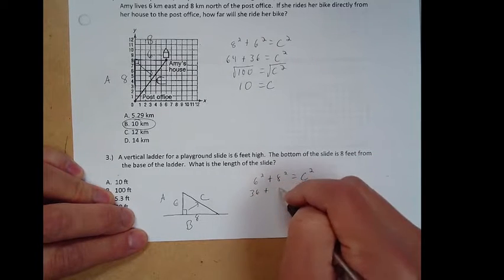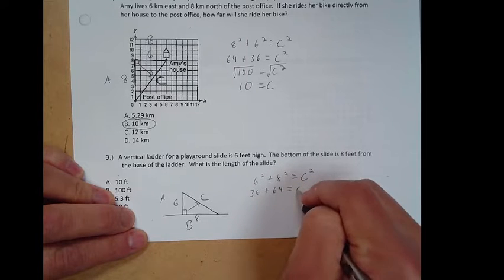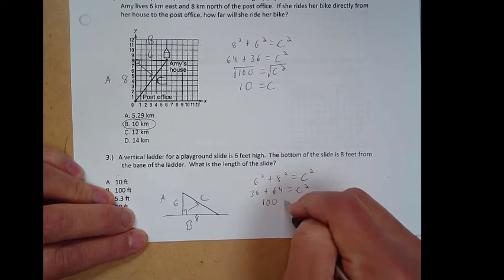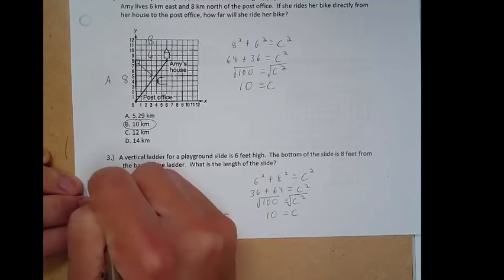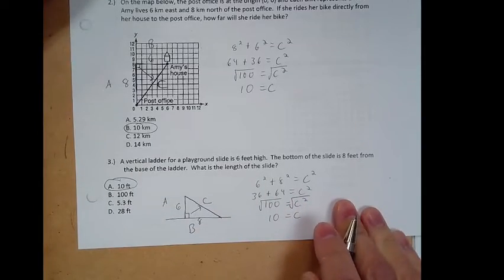36 plus 64 equals C squared. Add those, you get 100. And then the last step is to take the square root. C equals 10.